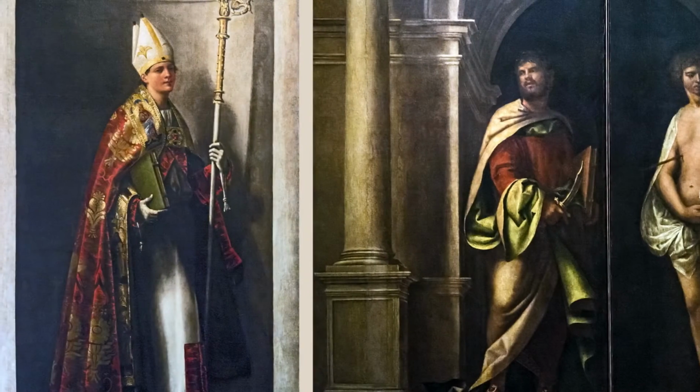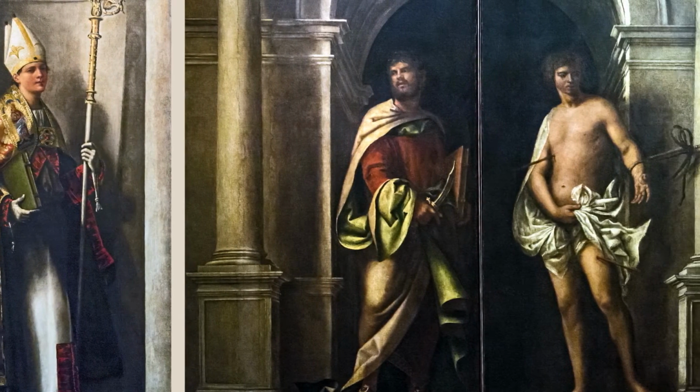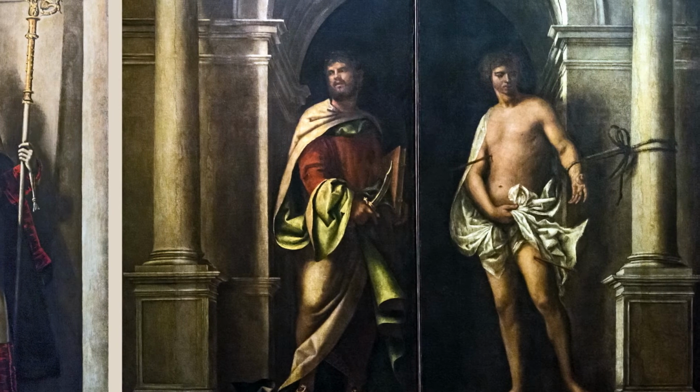So, these are only some of the many male saints that exist. In fact, there are over 10,000 unique male saints.